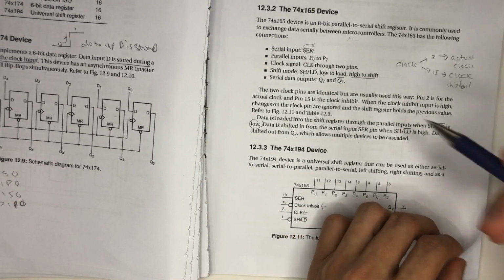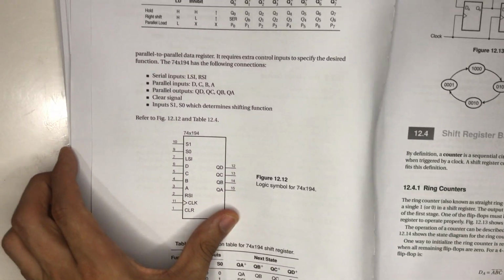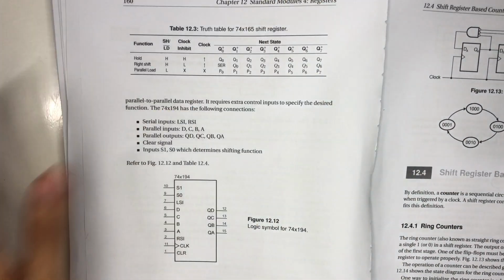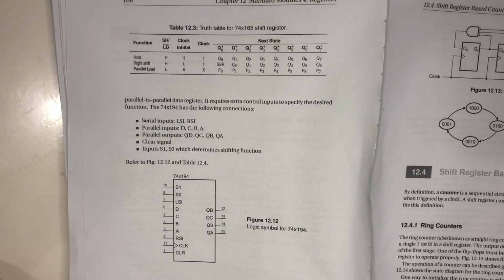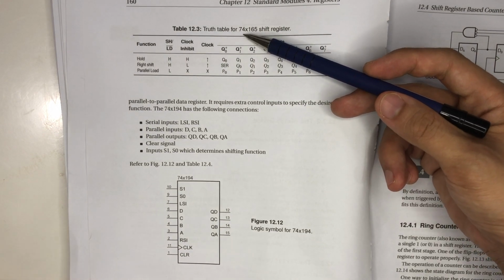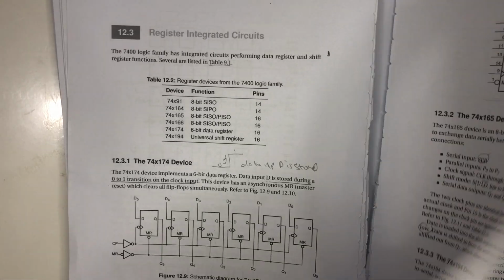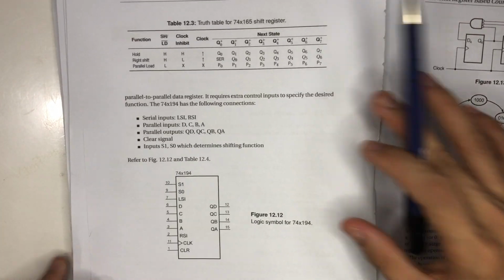Now we see table 12.3. This is the truth table for the 74165 shift register. I want to make sure this is the correct table.